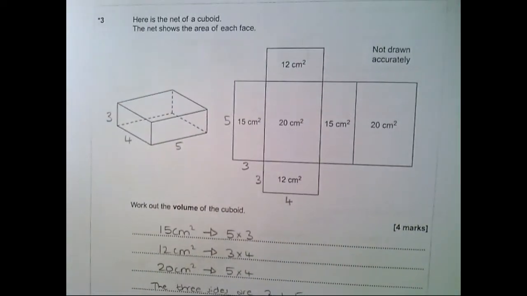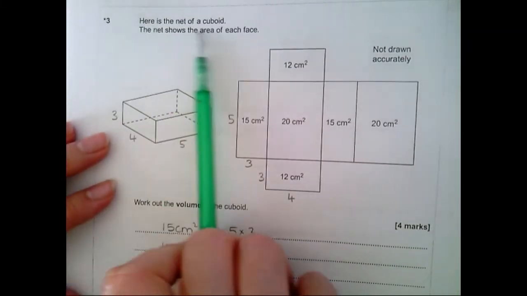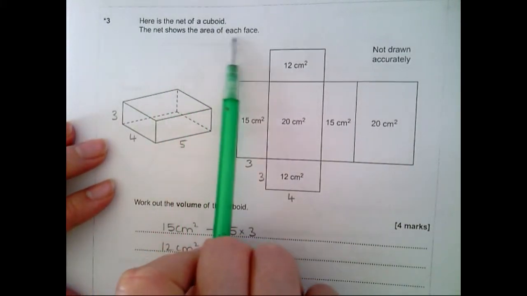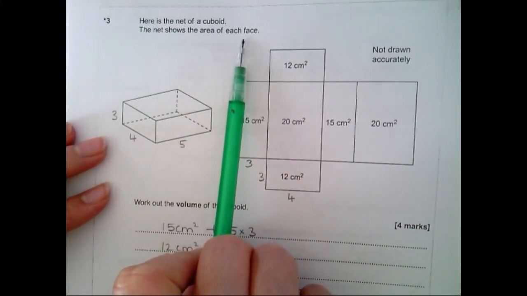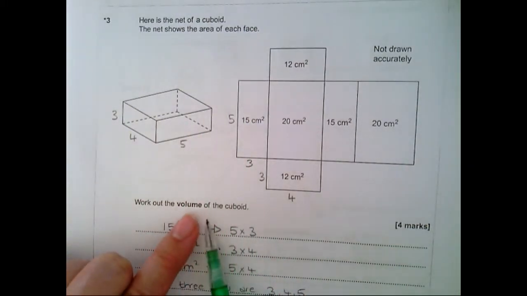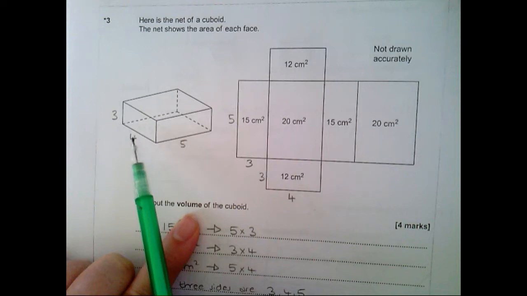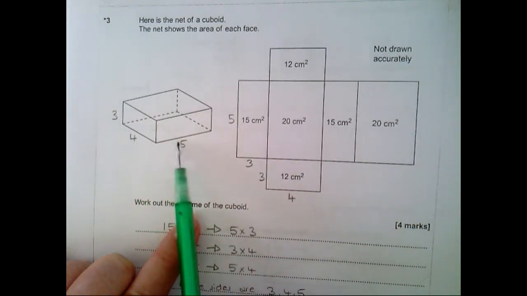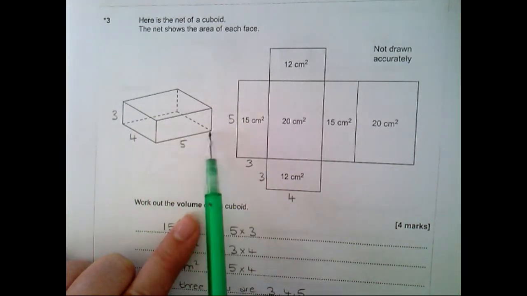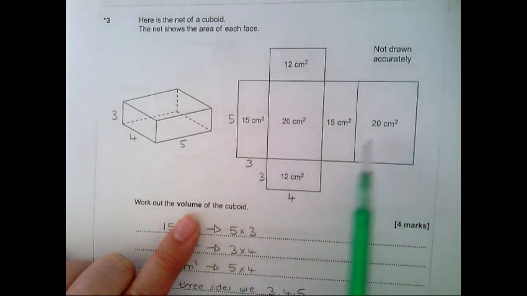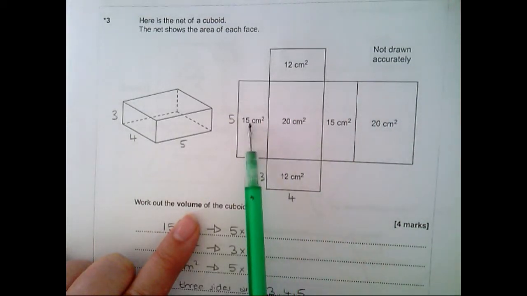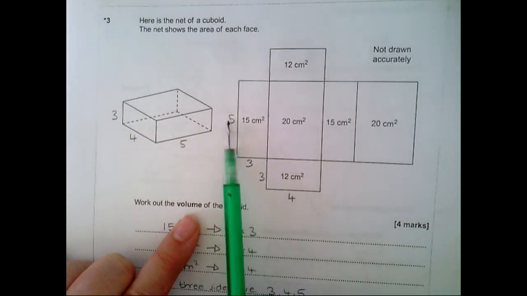Right, question 3. So here's the net of a cuboid and the net shows the area of each face, and you're wanting to work out the volume of the cuboid. So before you work out the volume, you need to work out what the 3 dimensions are: the height, the length and the width. So just looking at these numbers here then, I looked at the 15 and thought, what 2 numbers multiply together to get me an area of 15? So 3 and 5.